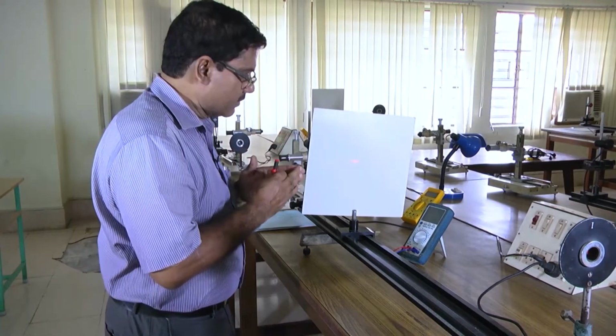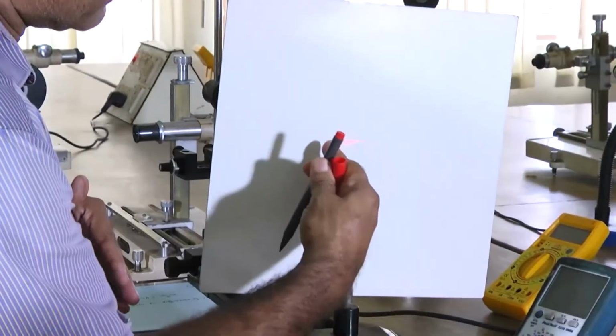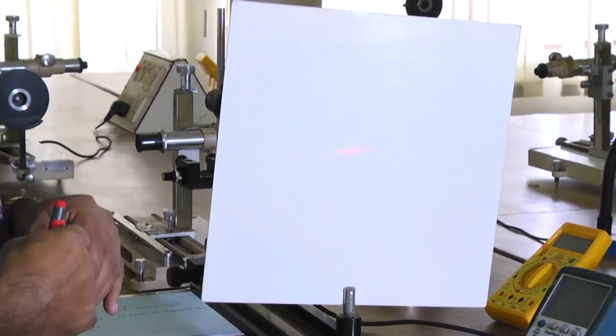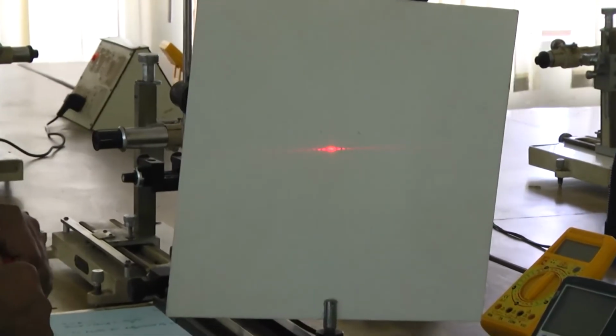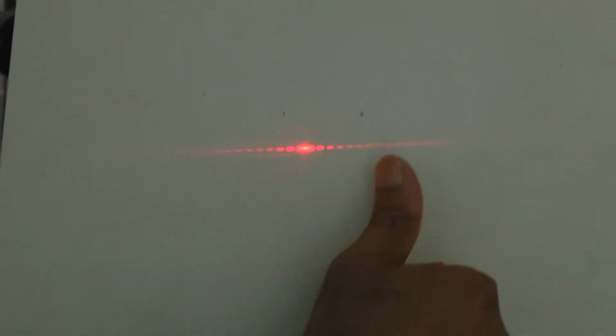What experiment will we do? We will measure the intensity of the diffraction pattern as a function of theta, meaning as a function of the position of the photocell. So, from there you can find out theta.